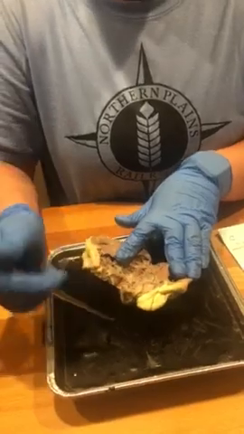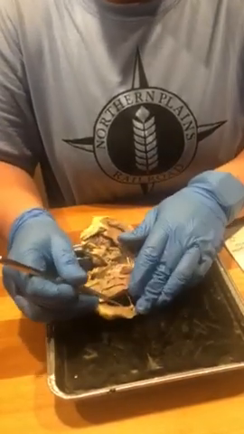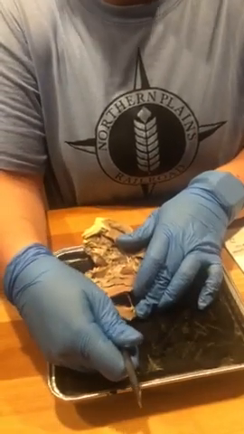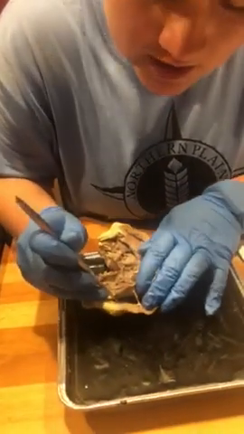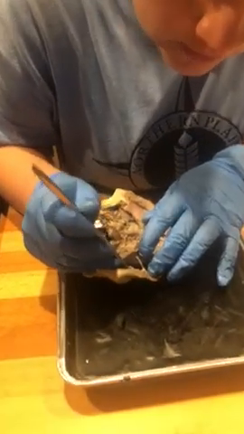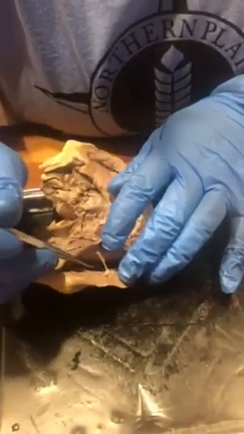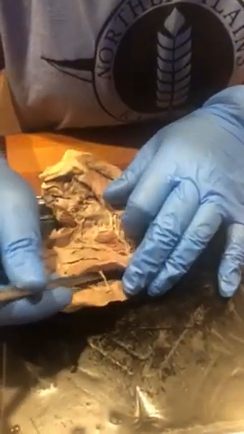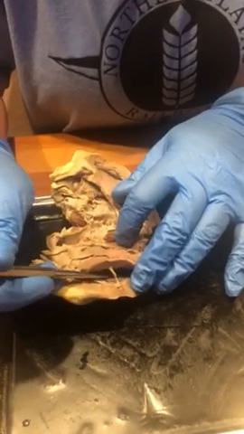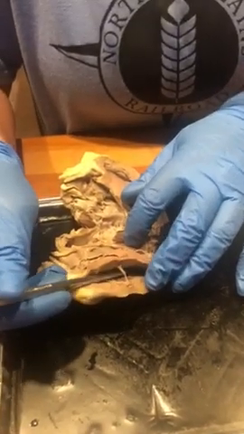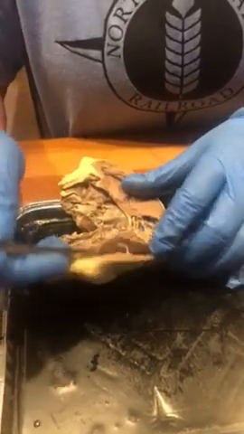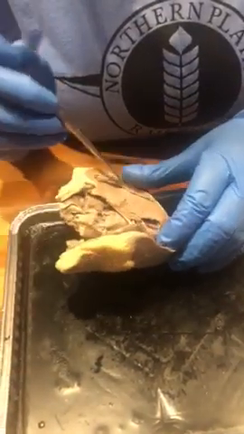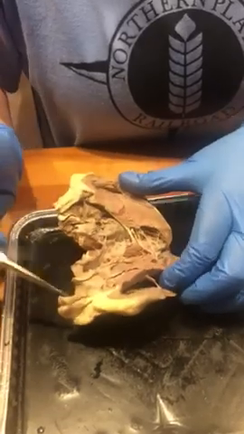And then we have the right atrium right here. And then from our right atrium, we go to the tricuspid valve. And then from there, we go to the right ventricle. We have our tricuspid valve, which prevents backflow from the right ventricle. And then from our right ventricle, we go over here, so we go to the pulmonary artery.